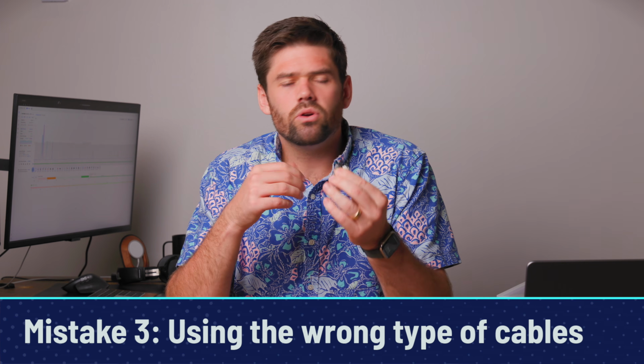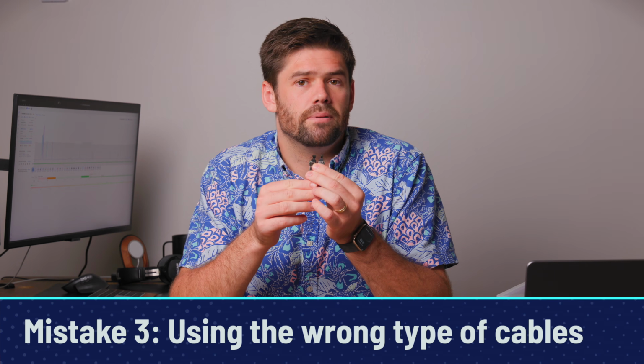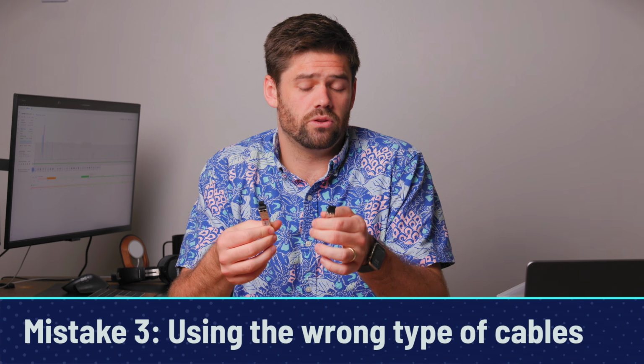All right, so on to number 3, I actually have some props. All right, so number 3 is another one of those ones that's really more of a headache than anything else, and it's just going to cost you extra money and maybe a little bit of downtime versus actually having a true security issue or anything. And that is that you are using the wrong cables to do uplinks between 10 gigabit ports.